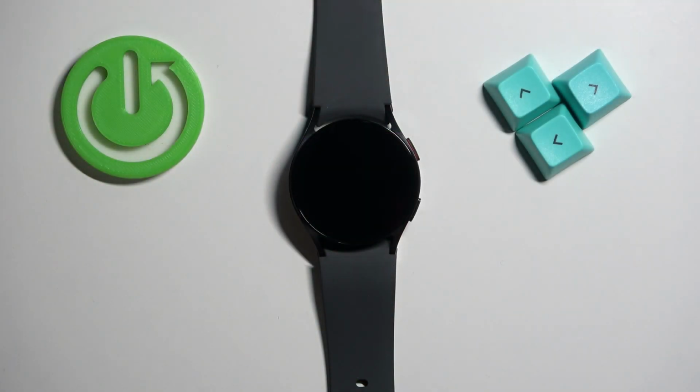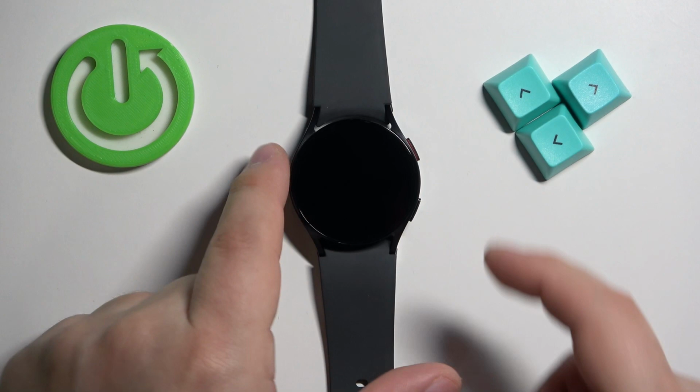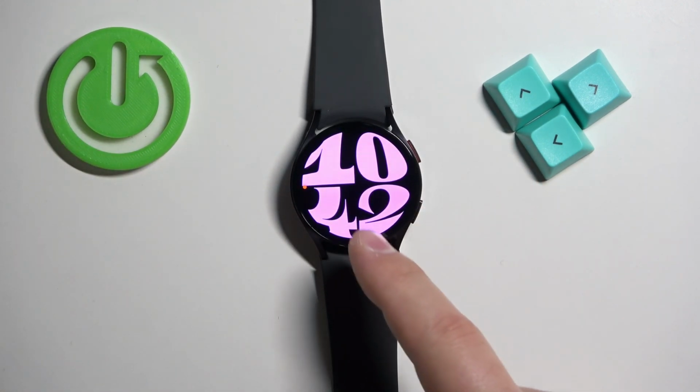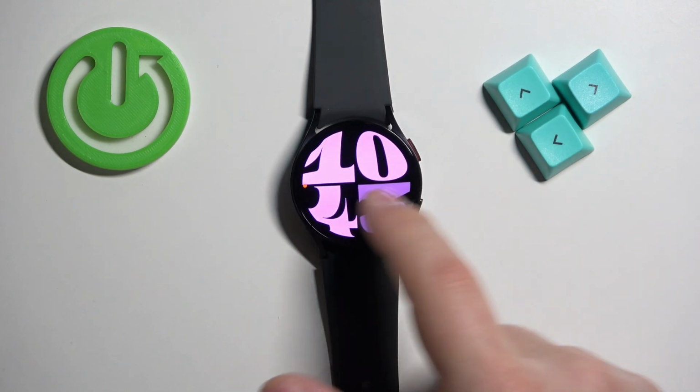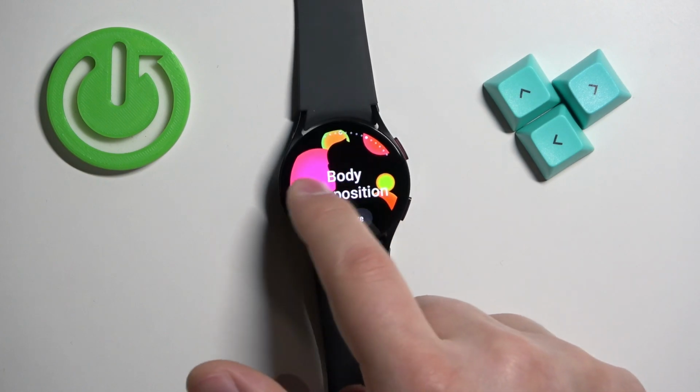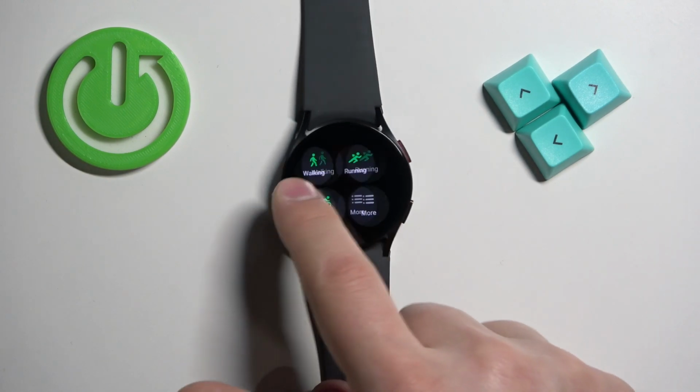First we need to access the tiles menu. To do it, wake up the screen on your watch by pressing the home button. Then once you see the current watch face, the home screen, swipe left on the screen to scroll through the list of tiles. And here we have it. And we can customize this list.